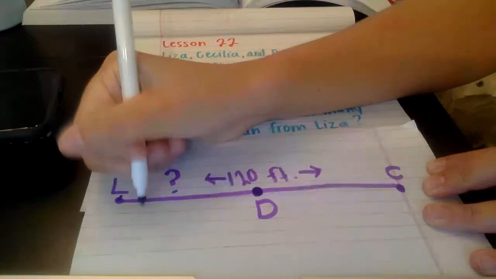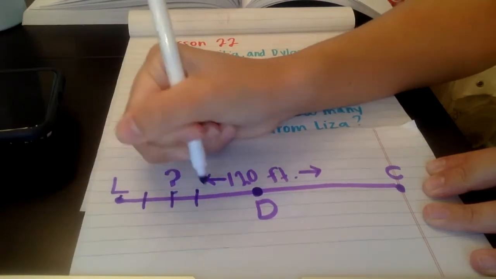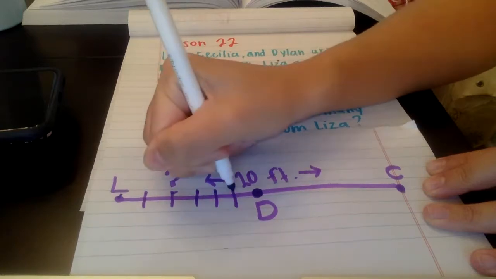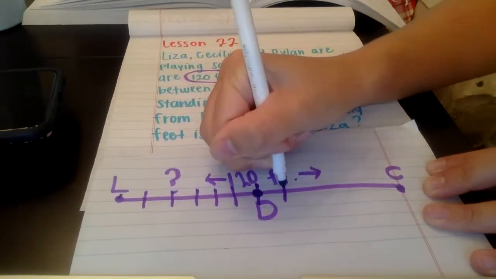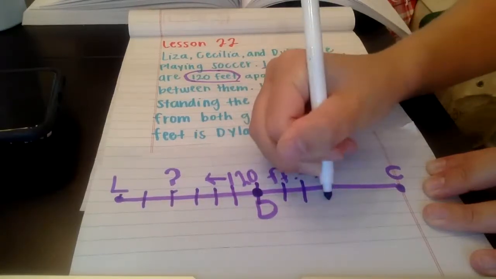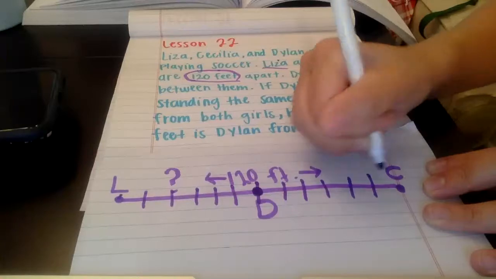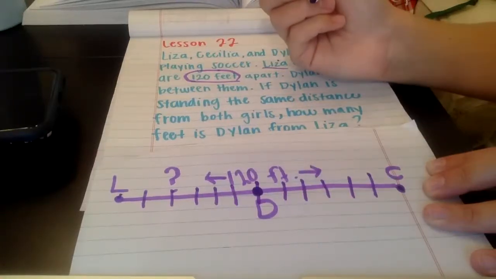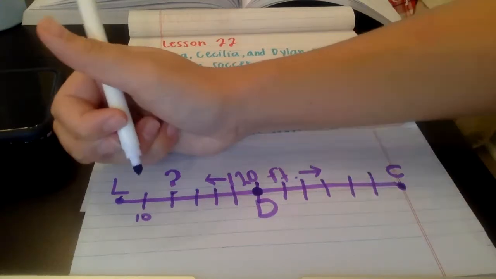So 10, 20, 30, 40, 50, 60, keep going, 70, 80, 90, 100, 110, 120. So I didn't label, but definitely it's always a good idea to label.